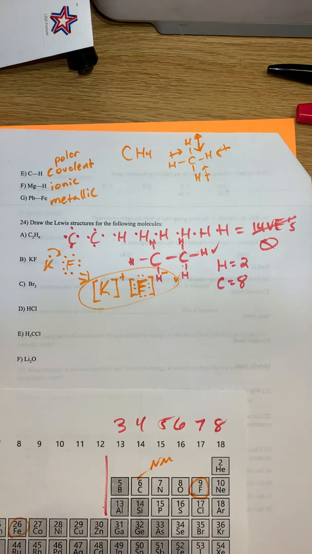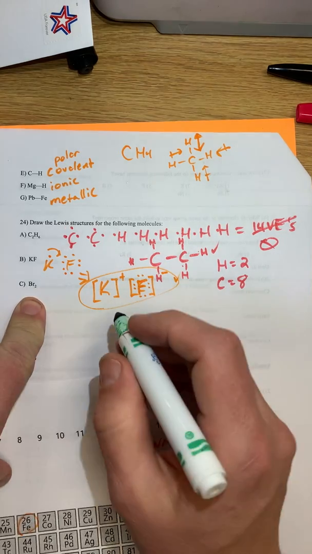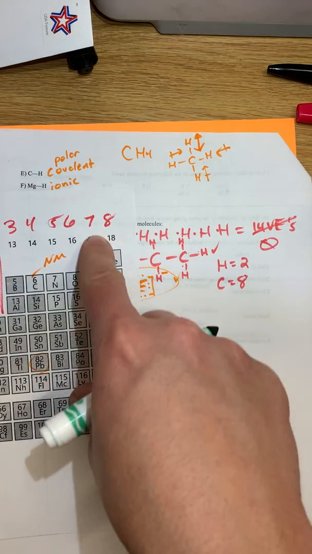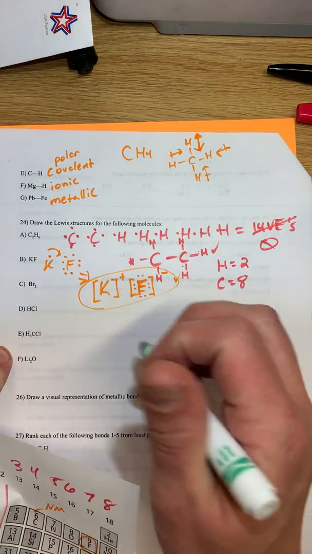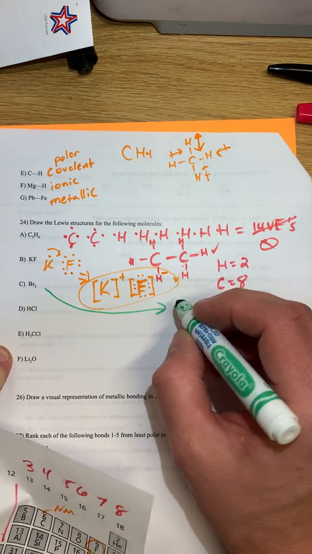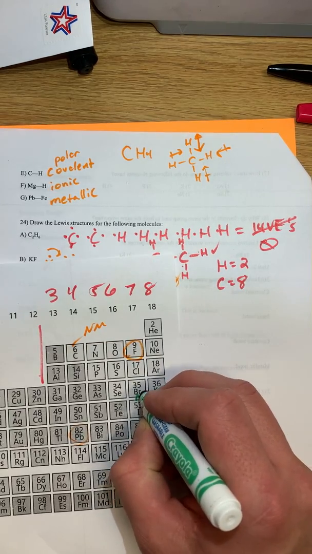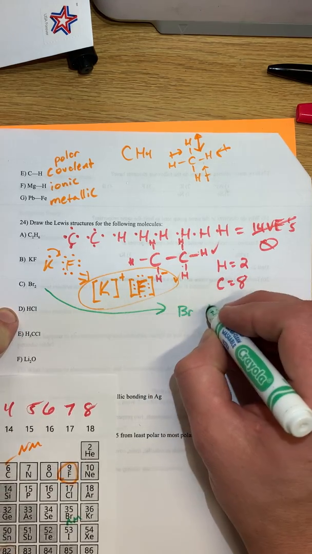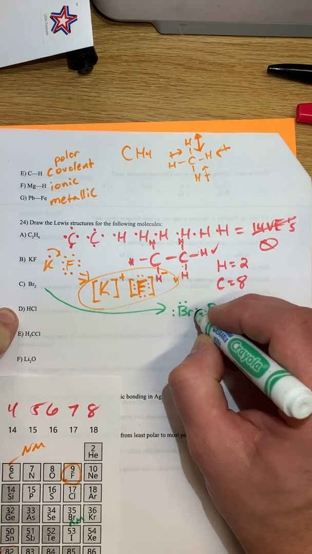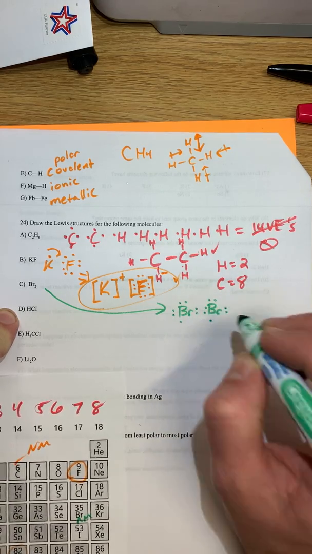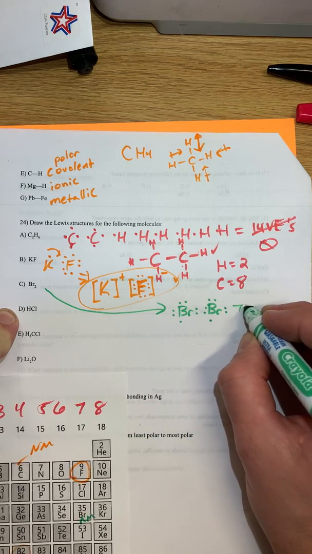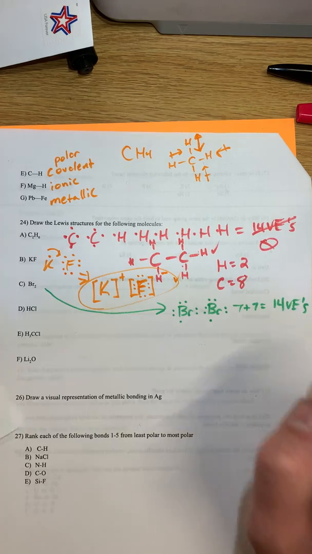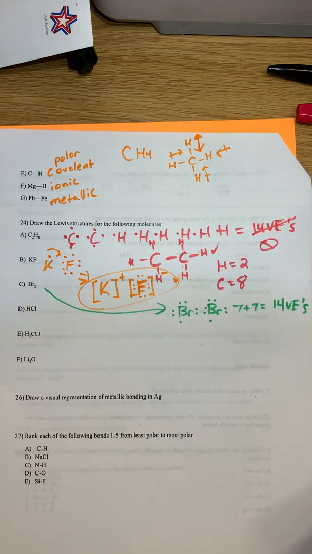All right, let's try bromide. So bromide Br is here. It's in group 7, and there's 2 of them, right? So bromide is a nonmetal. So we know that it's going to be covalently bonded. Okay, we have 2 bromides. They both have 7 valence electrons. So 7 plus 7 gives us 14 total valence electrons. Hey, what a coinky dink, just like methane here.